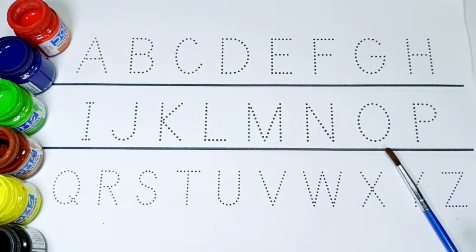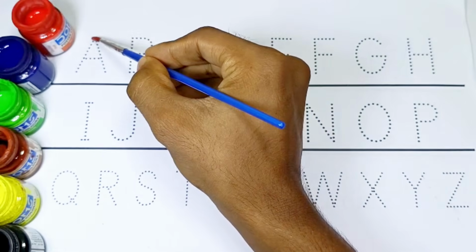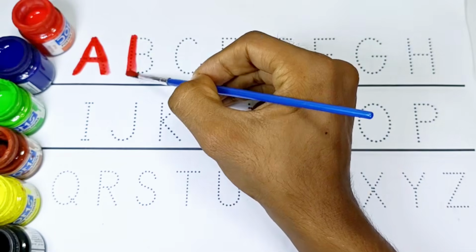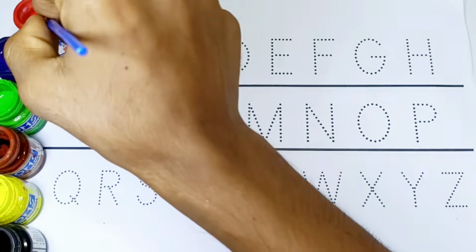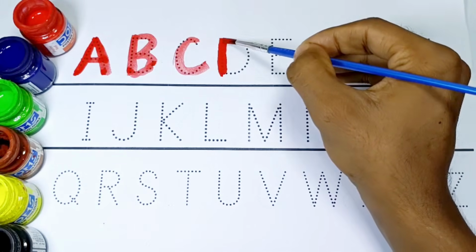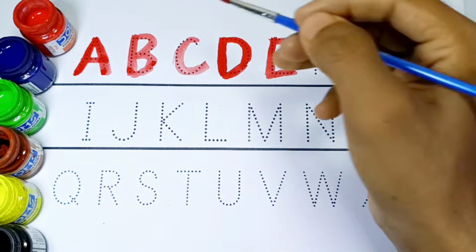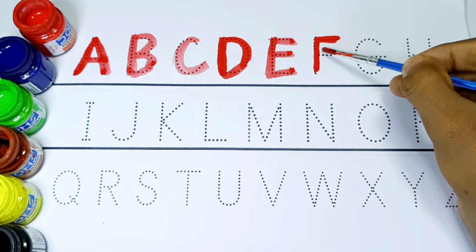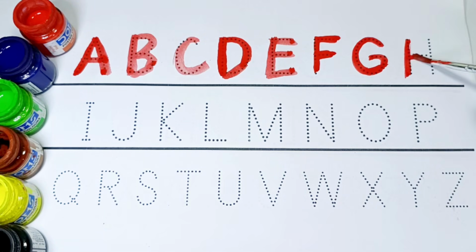Kids, now you draw A and use red color. A for apple, B for ball, C for cat, D for dog, E for elephant, F for fish, G for goat, H for helicopter.